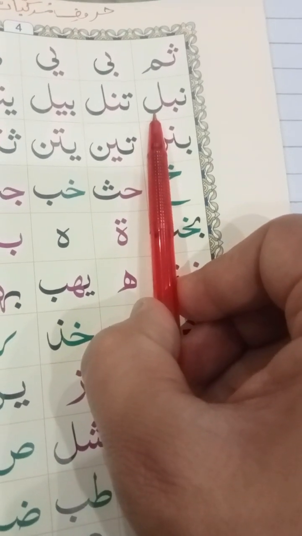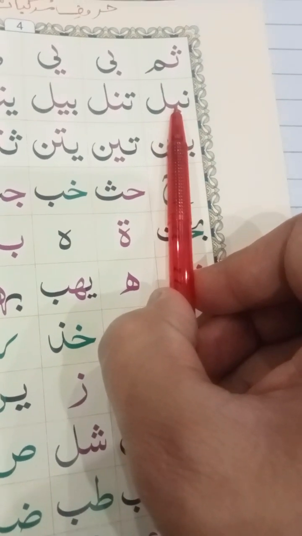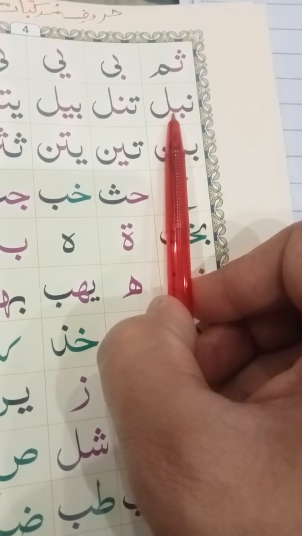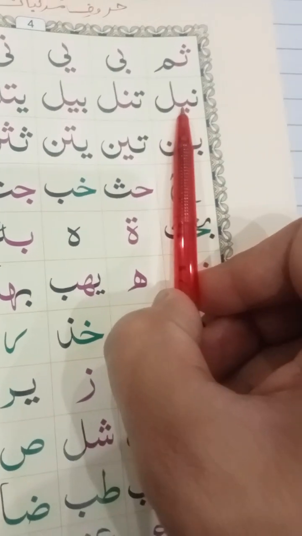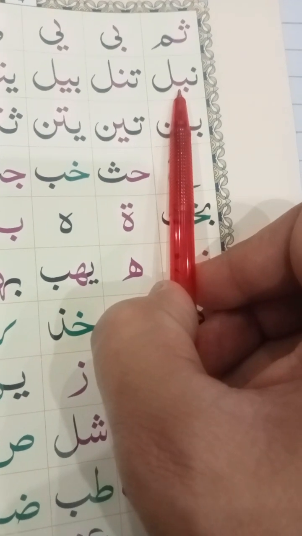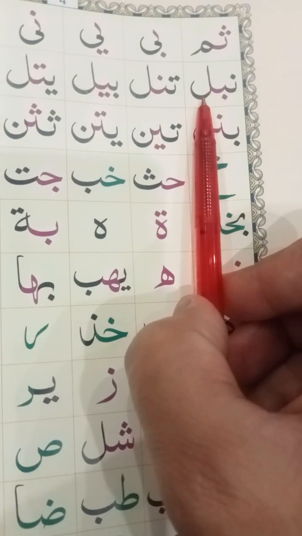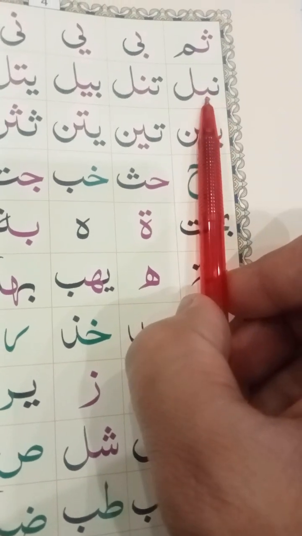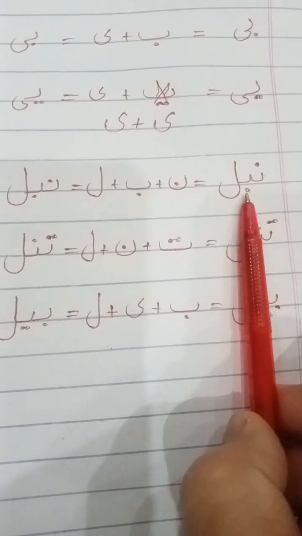Guys, a point to be noted here. If the connected letters are more than two, as here, it consists of three letters: noon, ba, lam. So the first and second letters will be written in their half written form, whereas the last letter will always be written in its complete and original form here. So noon will be written in its half written form, ba is also written in its half written form, like you can see here. Noon, ba, lam.